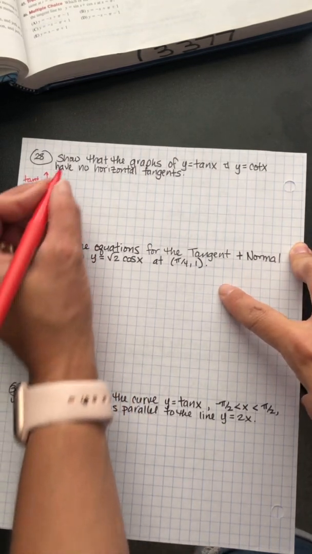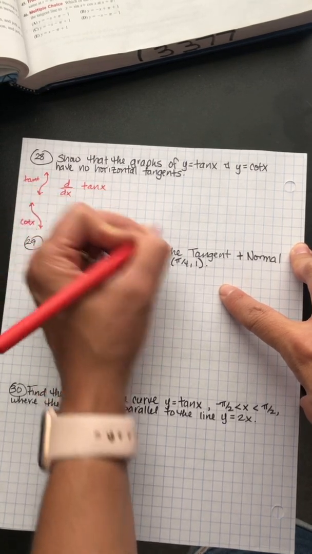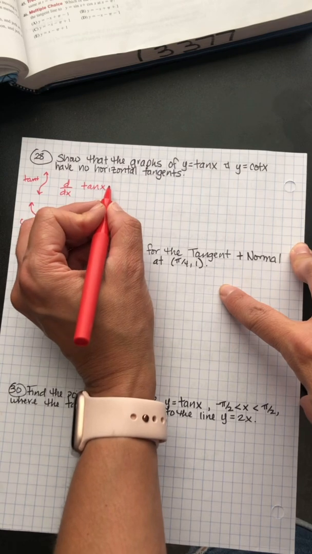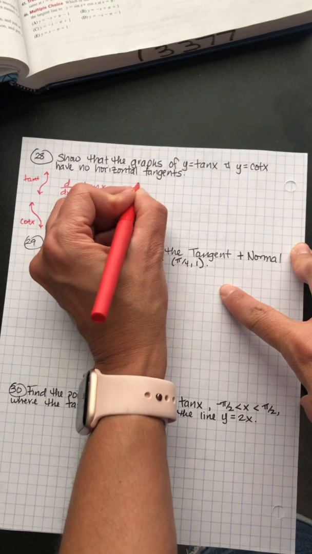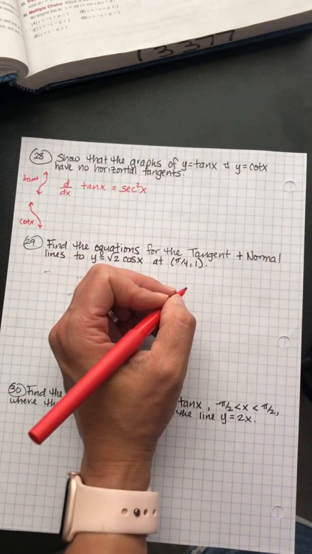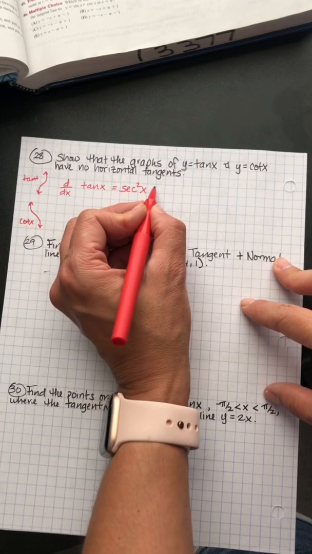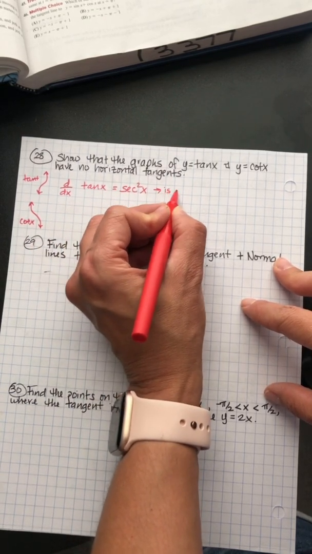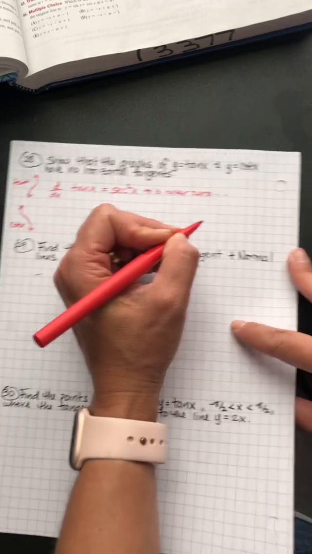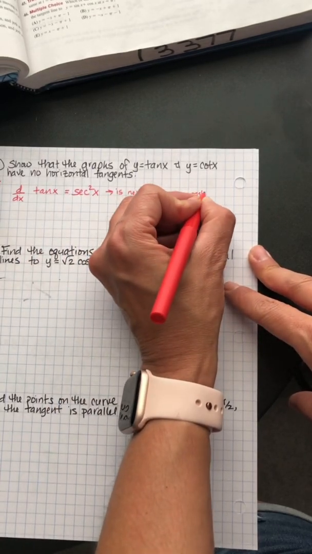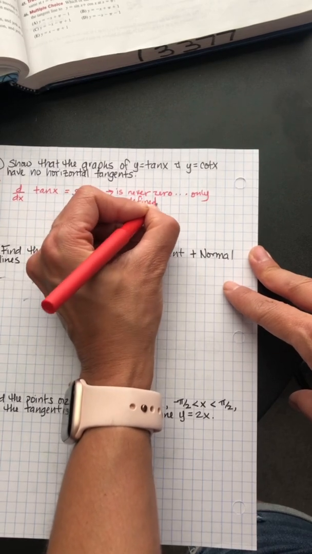So let's take a look at it. Let's do the derivative of tangent of x. And we know that the derivative of tangent is secant squared, and we know that secant squared is never going to be 0. It's just going to be undefined, because those slopes are going to be approaching a vertical line.